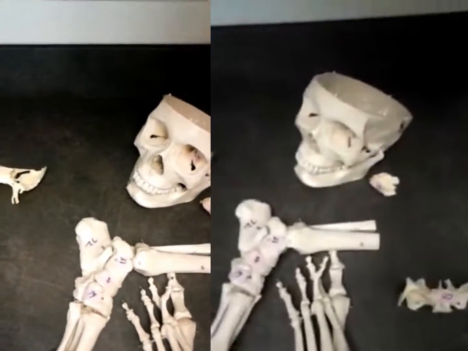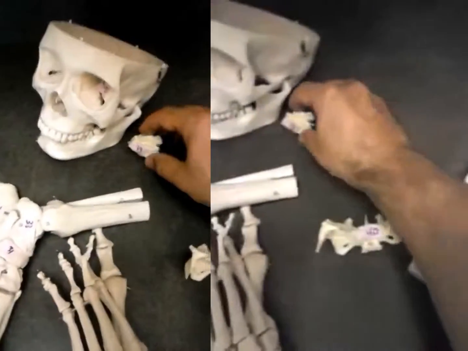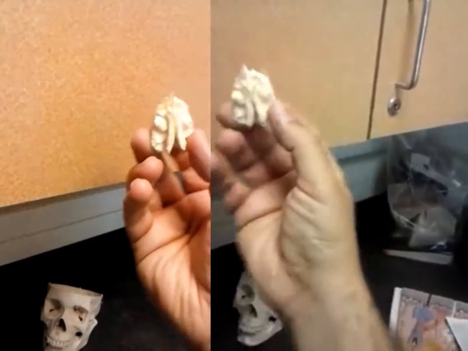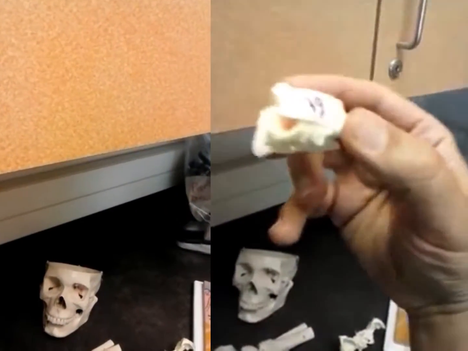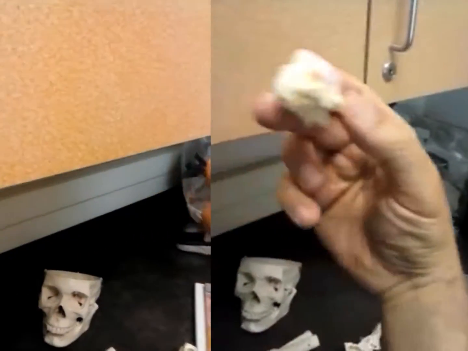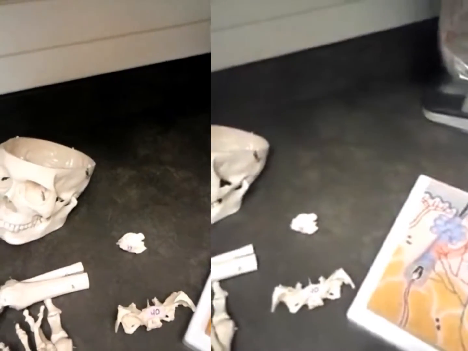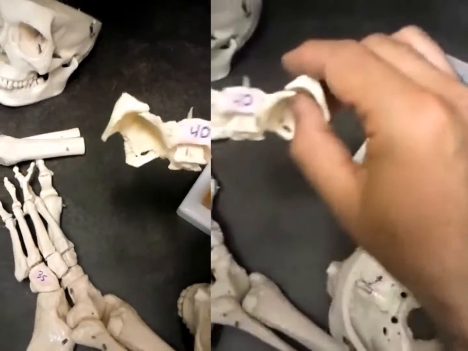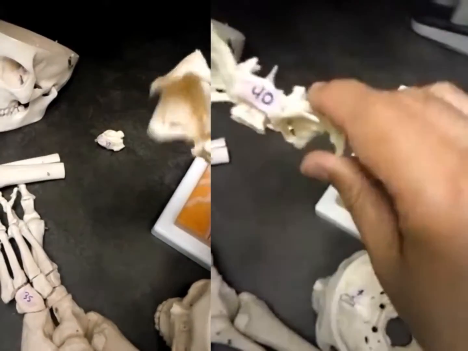39. Ethmoid bone, right there. True or false? This is the ethmoid bone. True or false? Cuckoo, cuckoo, cuckoo, cuckoo. 40. Sphenoid bone. Oh, someone wrote on this. Sphenoid bone. True or false? This is the sphenoid bone.